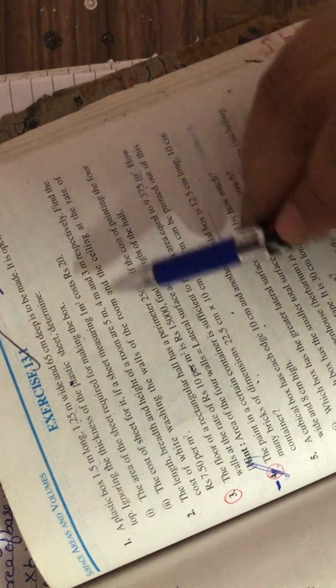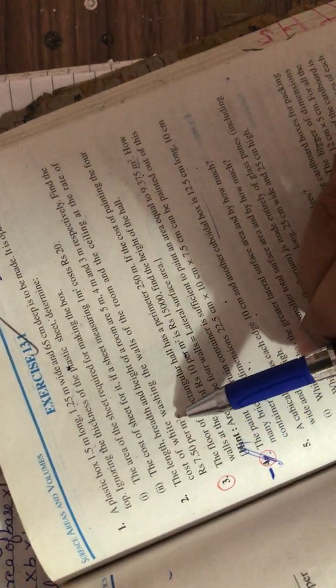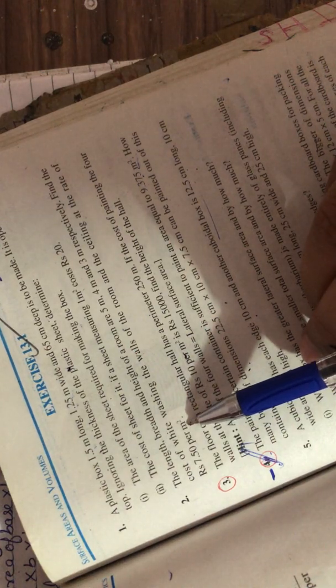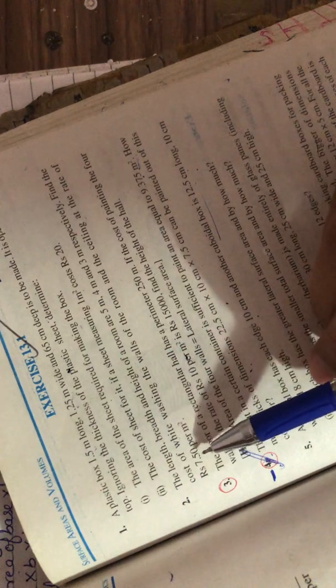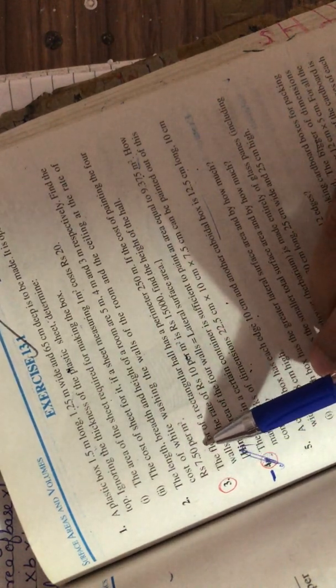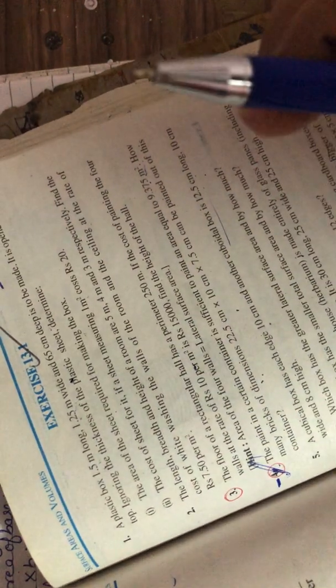It means we have to find area of 4 walls plus area of ceiling. And what is the rate given to us? 7.50 per meter square. The cost of whitewashing for 1 meter square is 7.50. So whatever area will come, that will be multiplied by this rate, and you will get the total cost of whitewashing.